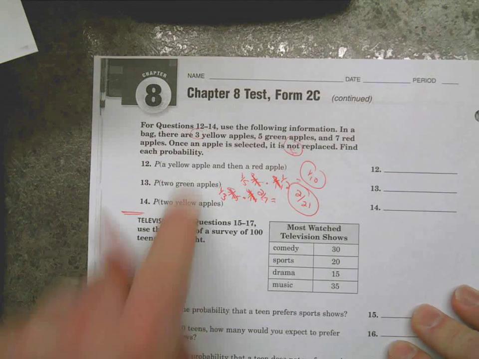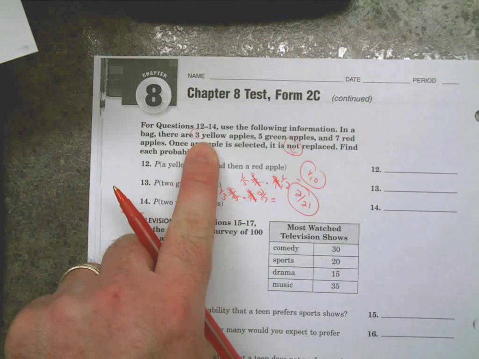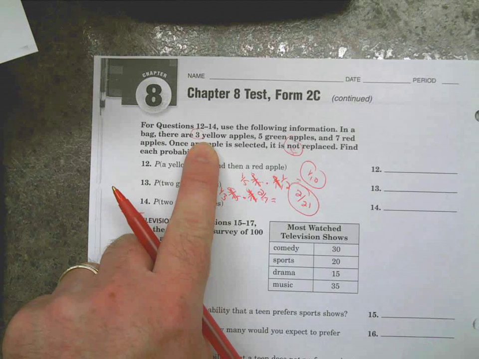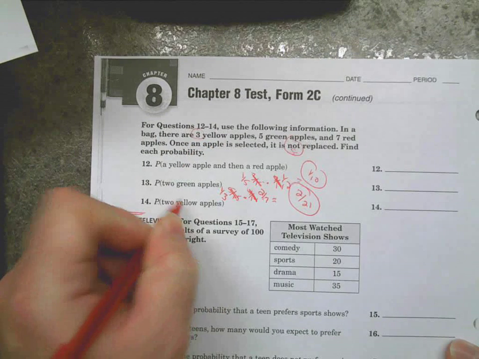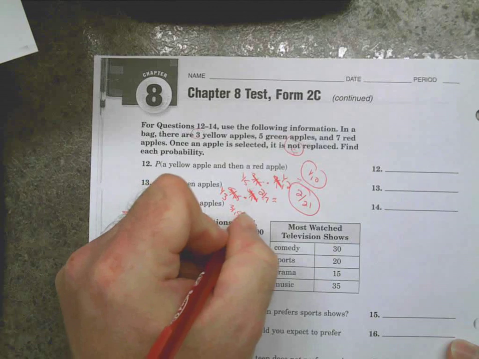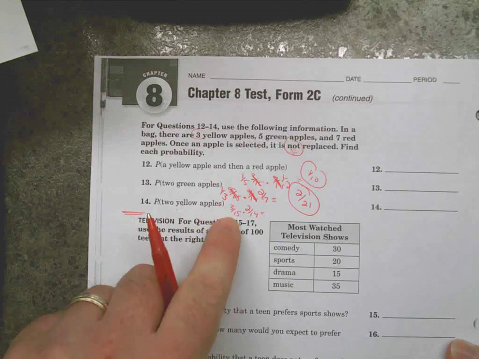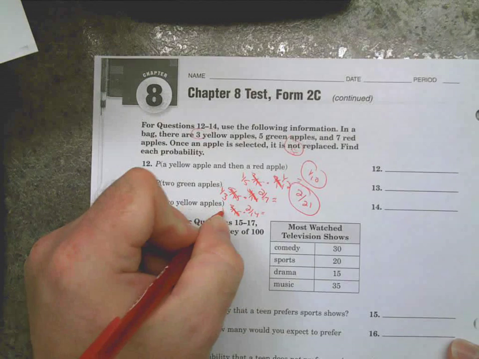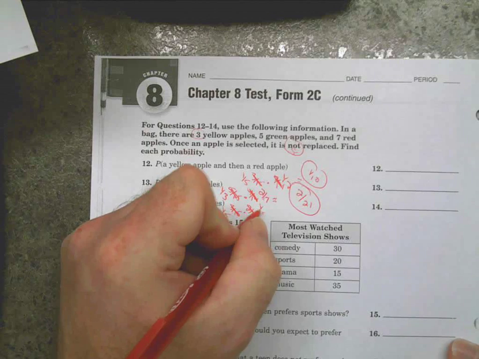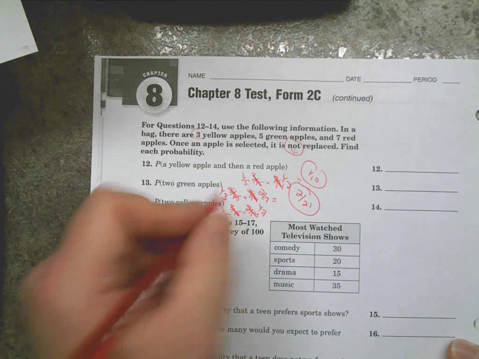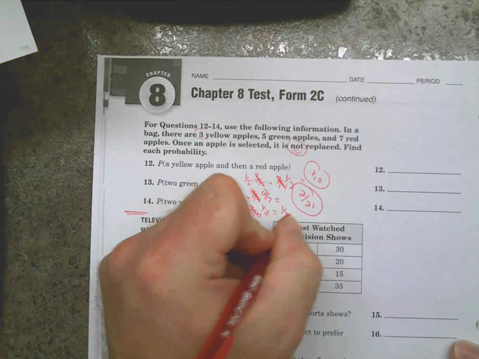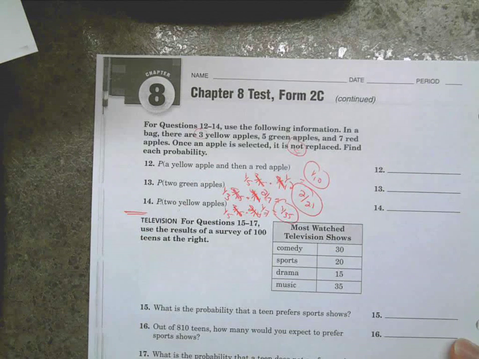Last but certainly not least, I got 2 yellows. Now, yellow's going to be way harder to get because how many total yellows do I have in the bag to begin with? 3. Taylor? 3. I want you to actually pick out 2 of them back to back. Because the word probability of 2 yellows, I got 3/15 times 2/14. So now, 3/15 reduces to 1/5. 2/14 reduces to 1/7. 1 times 1 is 1, 5 times 7, 35. I am only having a 1 out of 35 chance of getting 2 yellows in a row.